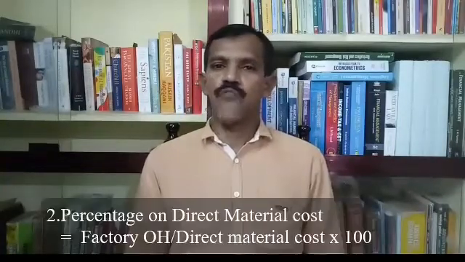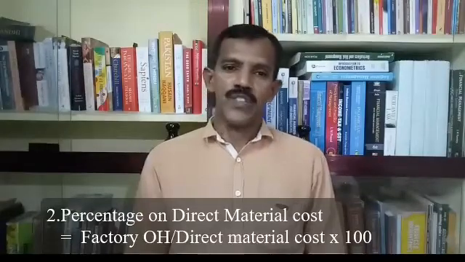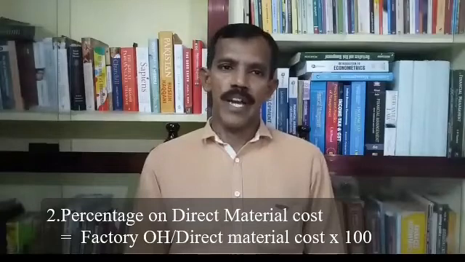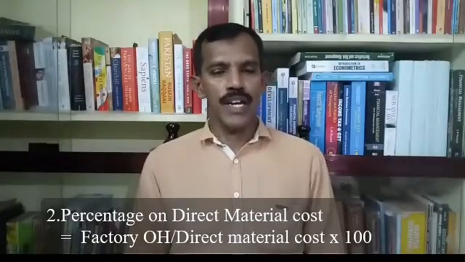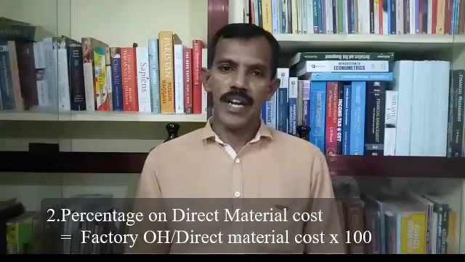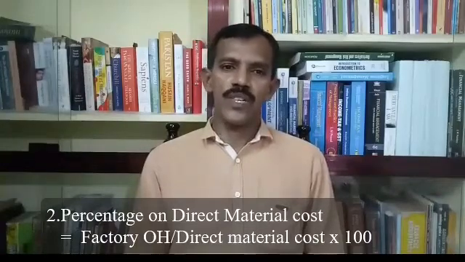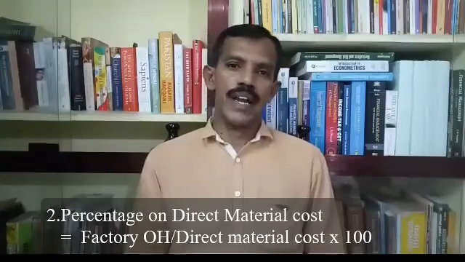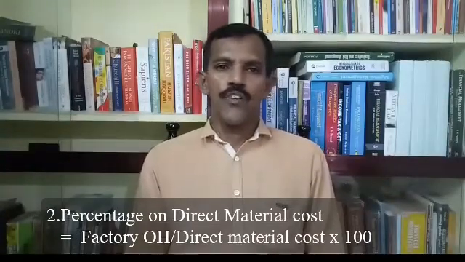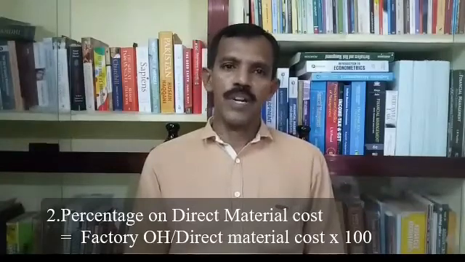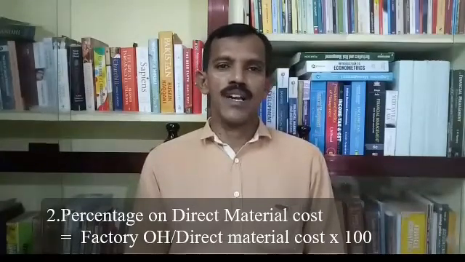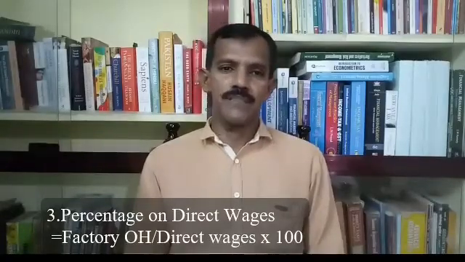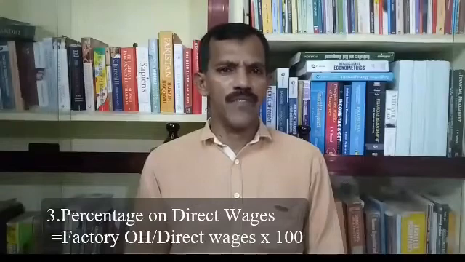Second method of absorption of factory overhead is percentage on direct material cost. Here also our numerator will be factory overhead to be absorbed, and our base will change. Here our base is direct material cost. So percentage on direct material cost is equal to factory overhead to be absorbed divided by direct material cost into 100.